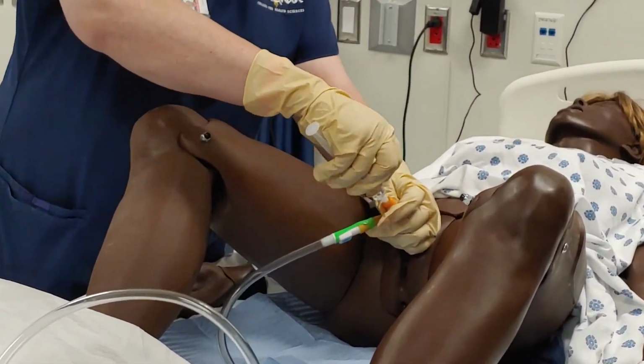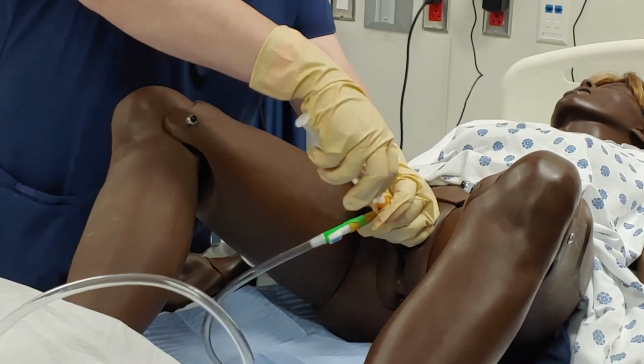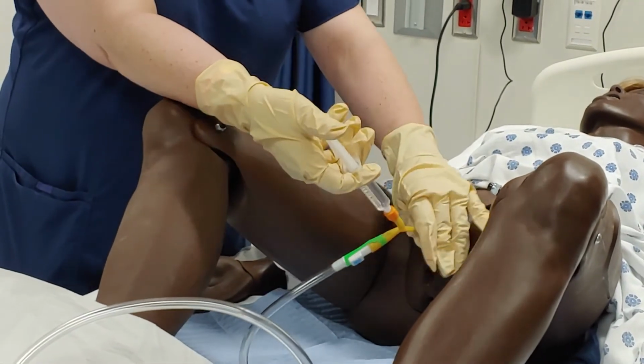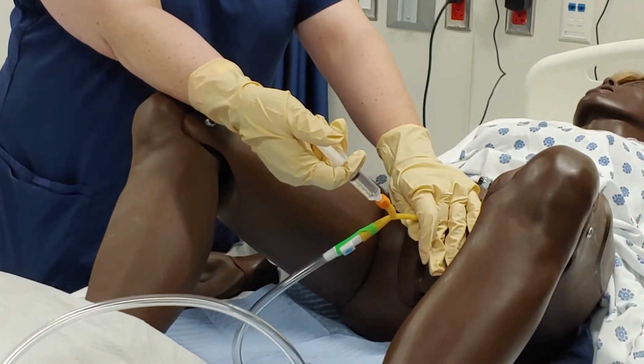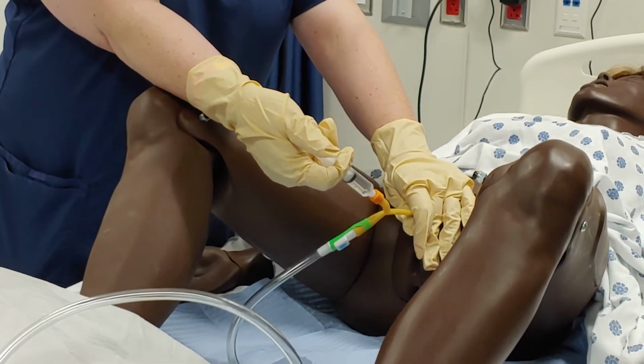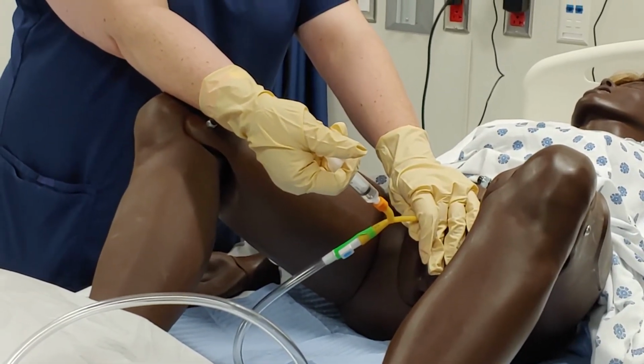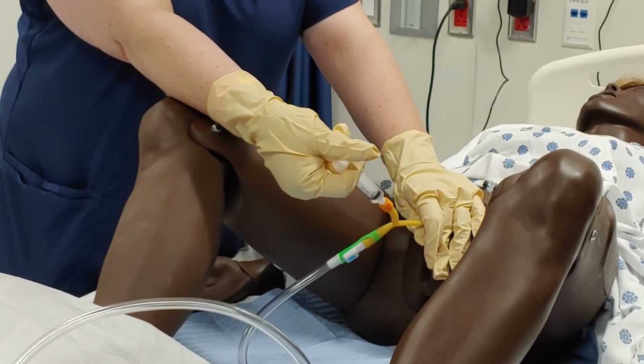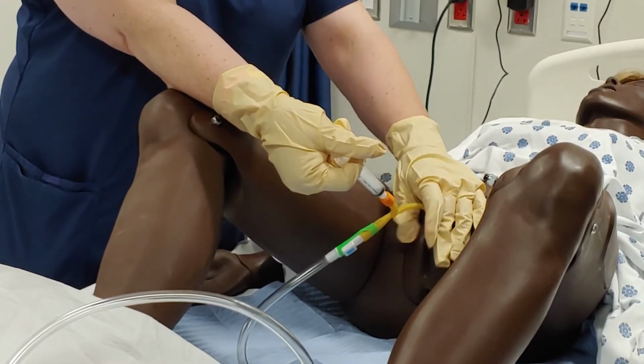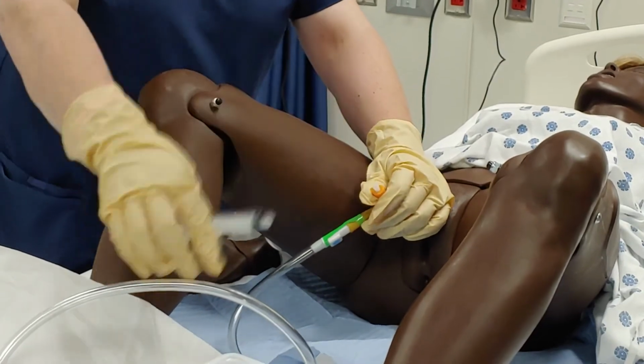Once I attach it, I'm going to squeeze all of that in. Who knows what it's doing? Pushing. It's creating a balloon, and I'll show you what it looks like when I take it back out. Okay? Once I have all that in, I can take it out.